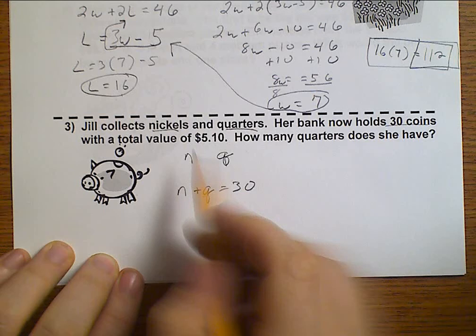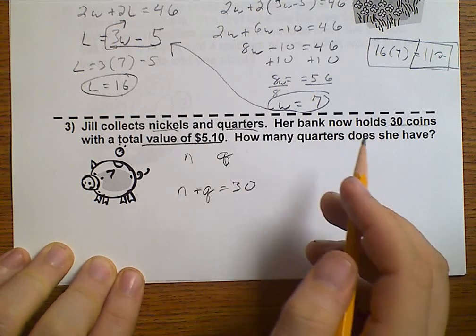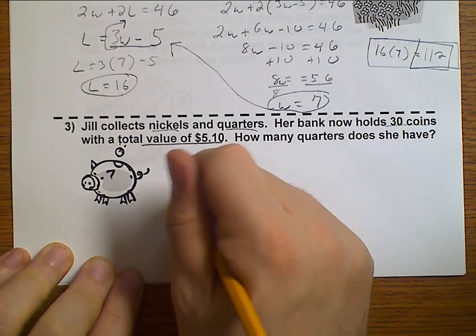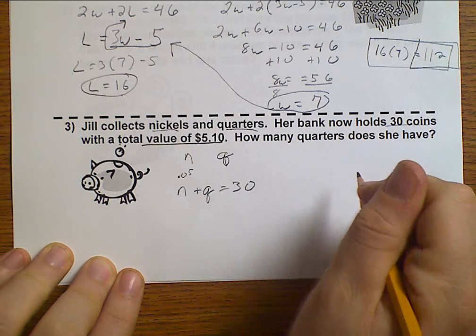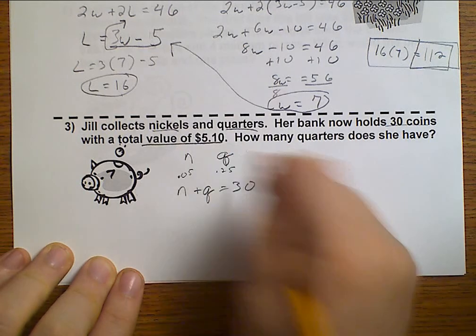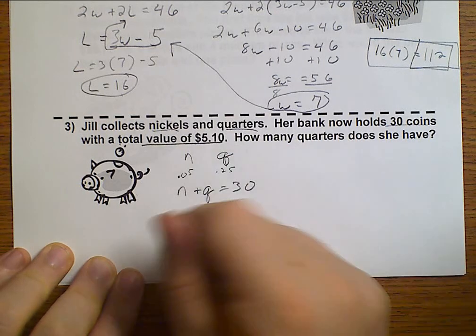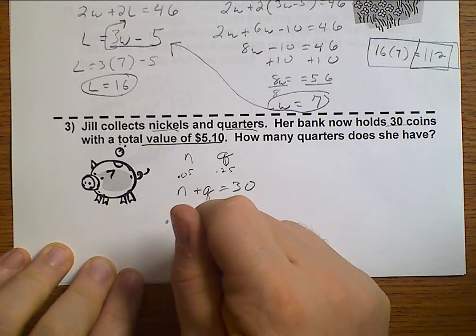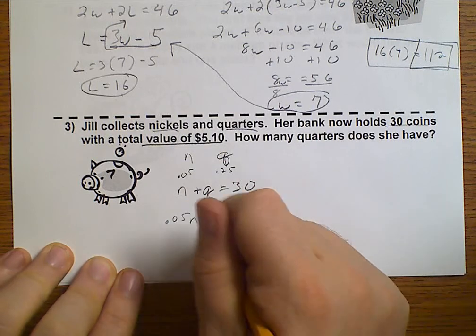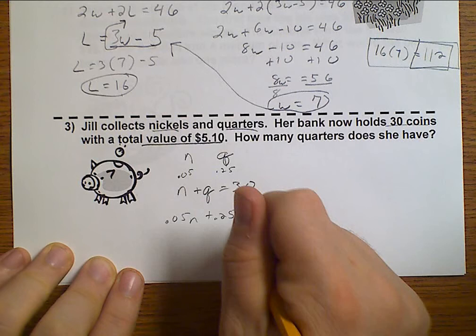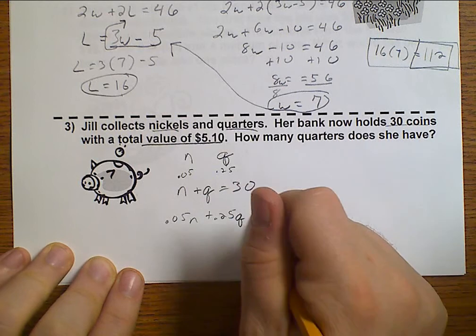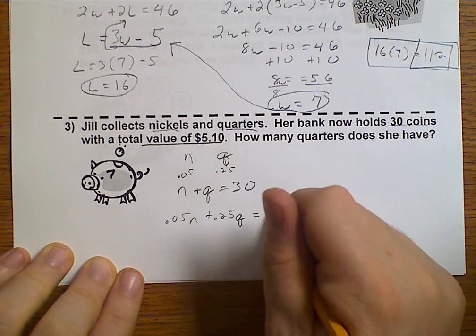The value is $5.10. Well, a nickel is worth 0.05. A quarter is worth 0.25. So that means that 0.05 times my nickels plus 0.25 times my quarters is going to equal $5.10.